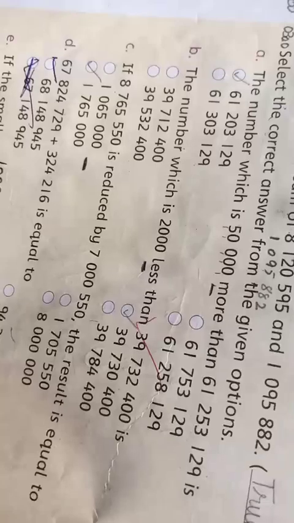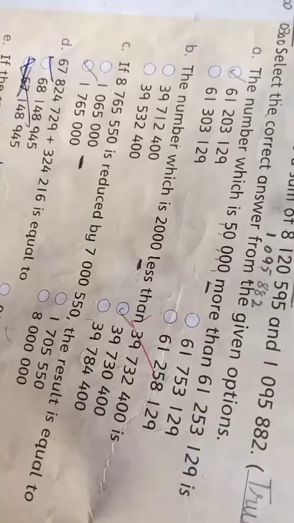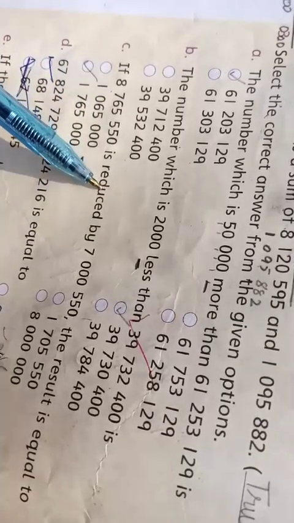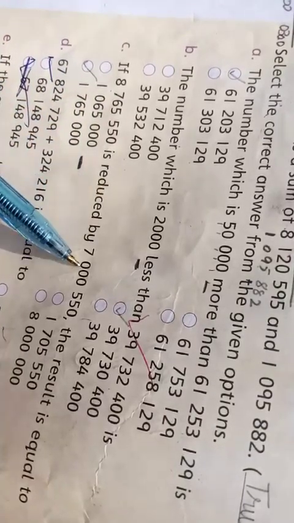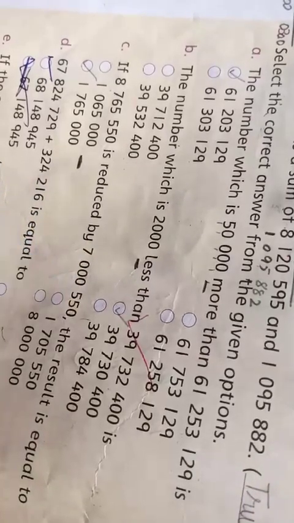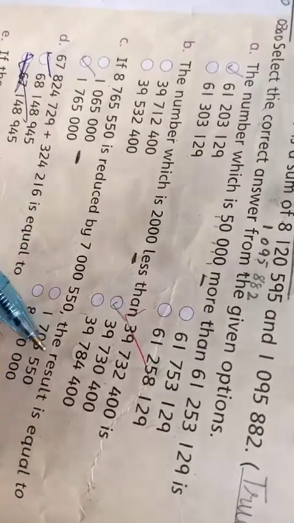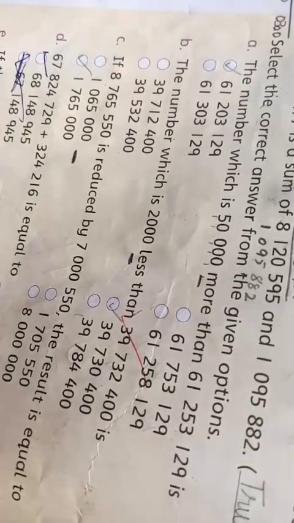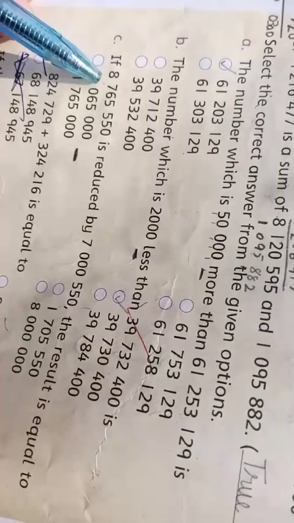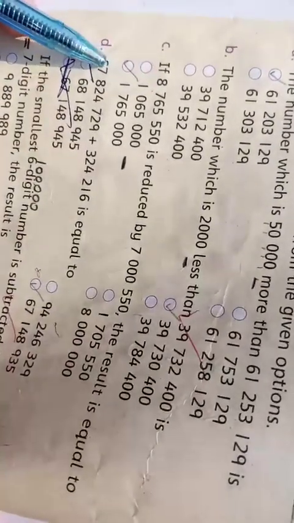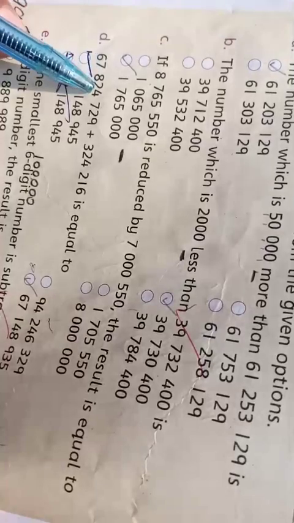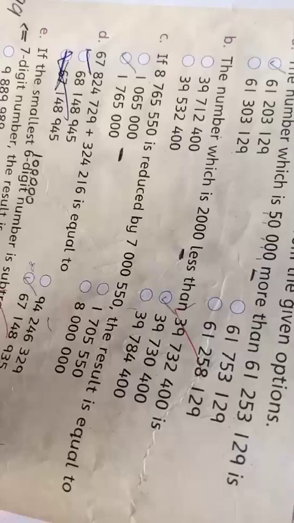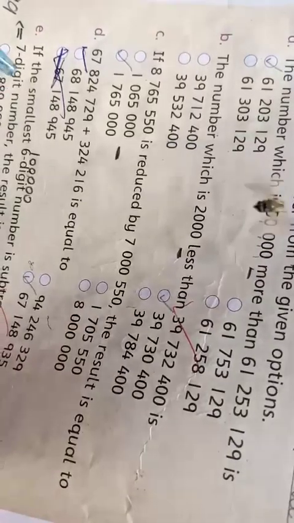Now the next question is, if 8765550 is reduced, means we have to subtract, by 7000550, the result is equal to, first we have to subtract the smaller number from the largest number and we get an answer. Sorry, this is the largest number. Now the next question is 67824,729 plus, we have to add this number together and we get an answer.